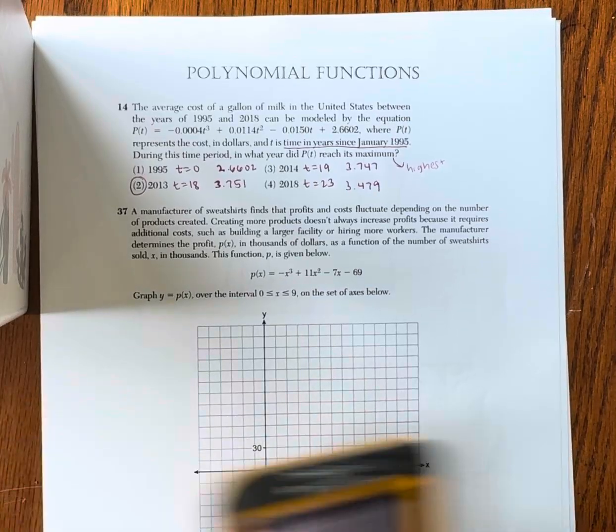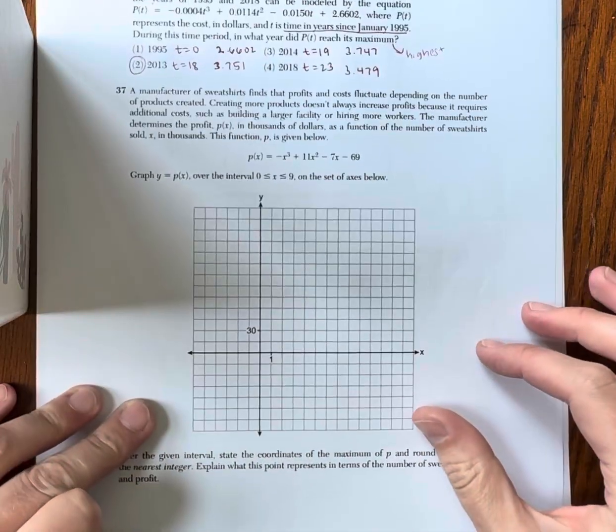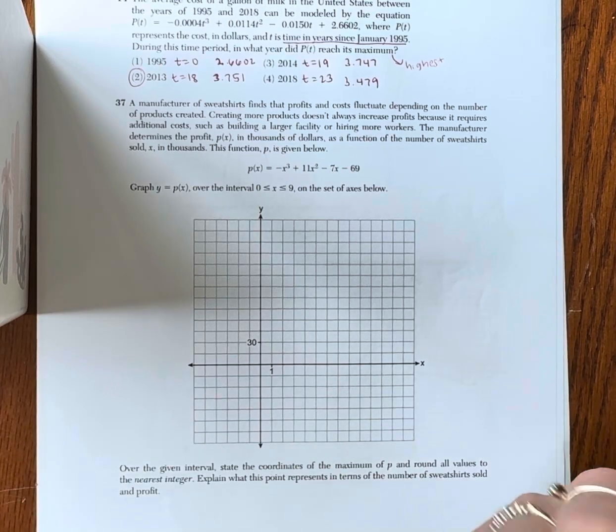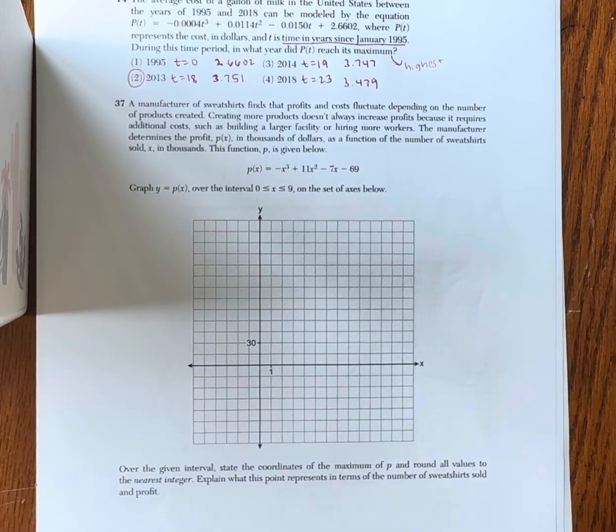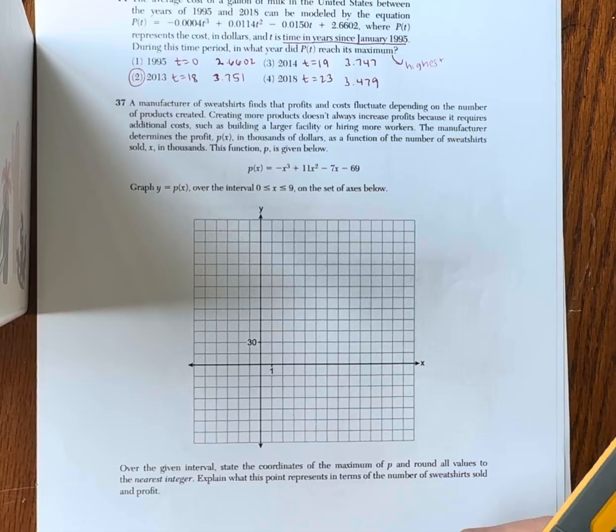All right, 37 says a manufacturer of sweatshirts finds that profits and costs fluctuate depending on the number of products created. Creating more products doesn't always increase profits because it requires additional costs such as building a larger facility or hiring more workers. The manufacturer determines the profit in thousands of dollars as a function of the number of sweatshirts sold, x in thousands. This function is shown below. Graph P of X over the interval 0 to 9 on the set of axes below.